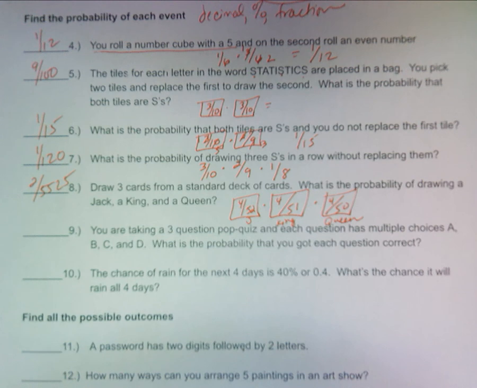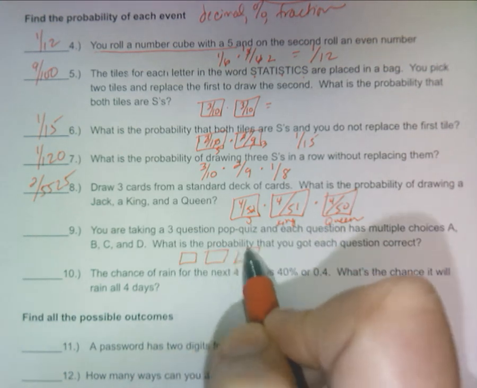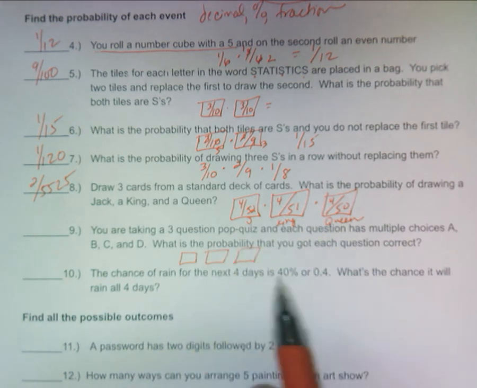You are taking a 3-question pop quiz, and each question has a multiple choice A, B, C, or D. What is the probability that you got each question correct? So you're taking 3 questions, question 1, question 2, question 3. You have an A, B, C choice.